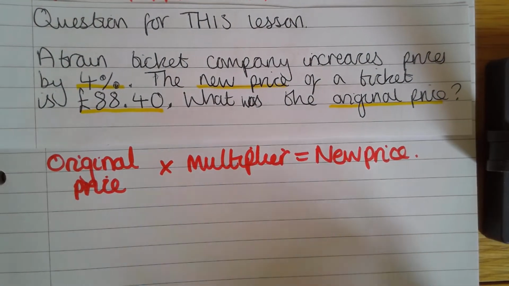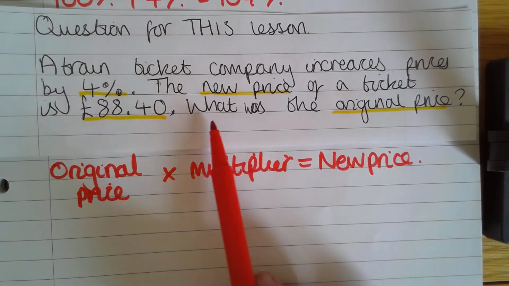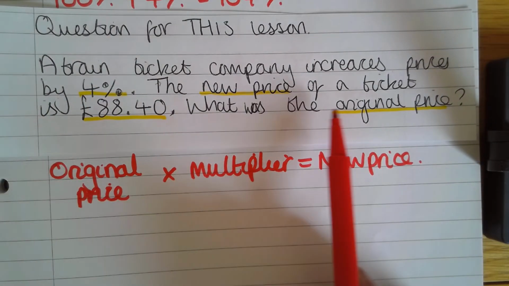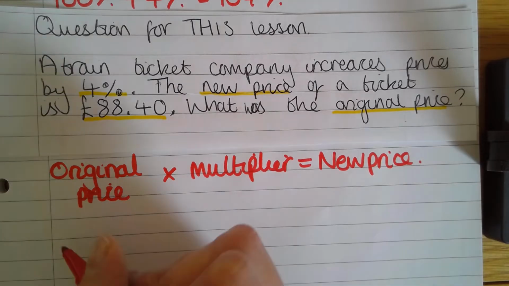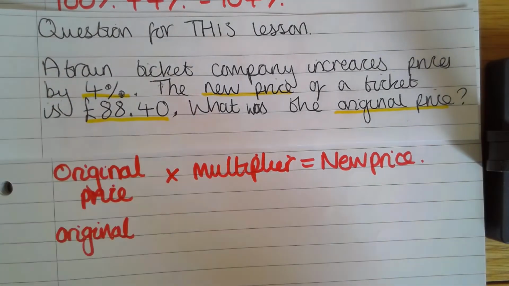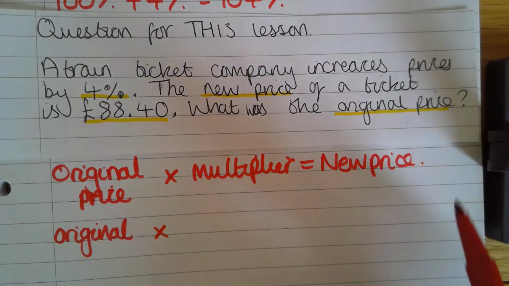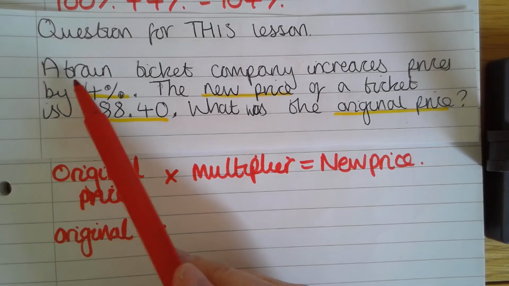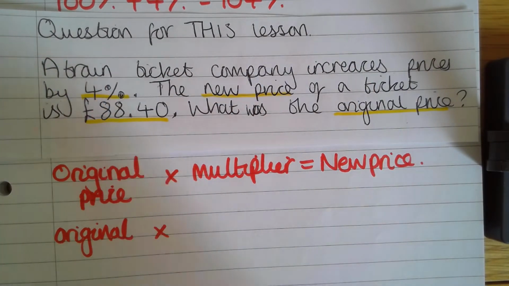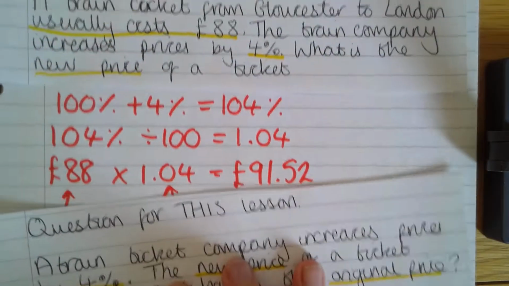We'll do some proper examples in a minute. I just want to show you the difference. So we want to find the original price this time. We don't know this, so we're going to keep that the same. I'm just going to put original, it's a bit quicker, times multiplier. It's still a train company that increases prices by 4%, so my multiplier is the same as last time.